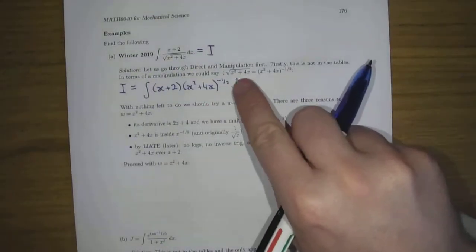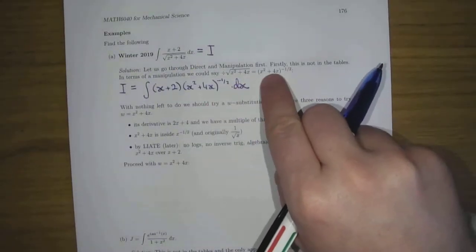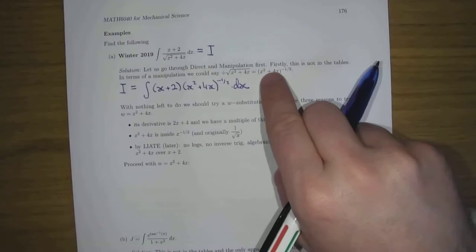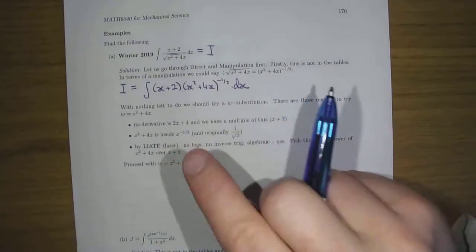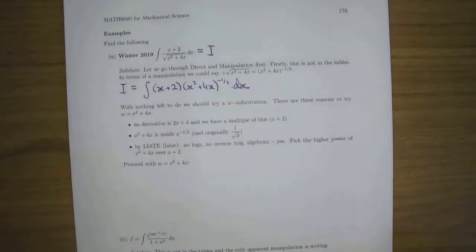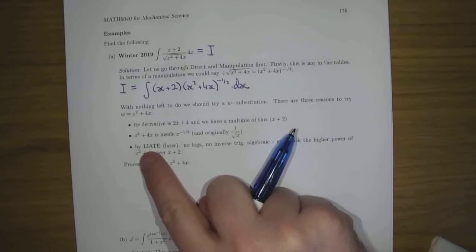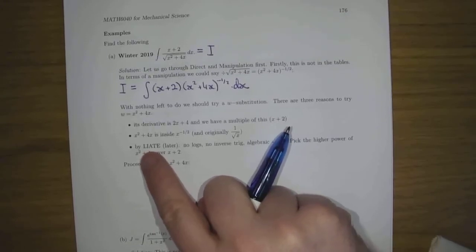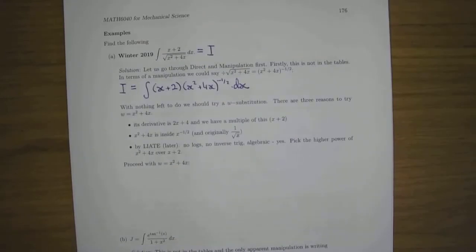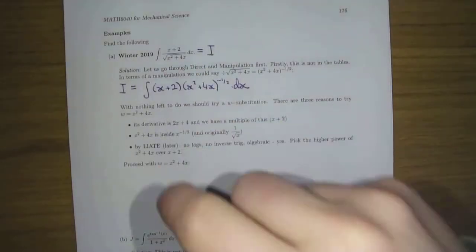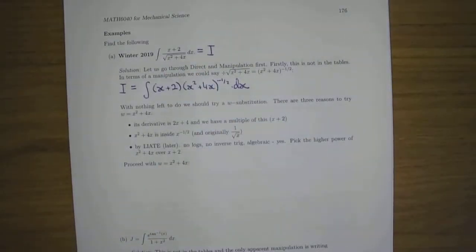By the way, you do not have to do this manipulation at the start, although you probably have to do it eventually. Anyway, this x squared plus 4x is inside another function, and by LIATE, L stands for logs, there's no logs here. I stands for inverse trig, there's no inverse trig here. A is algebraic, and LIATE kind of says pick the highest power. So you pick x squared plus 4x over the x plus 2. So we're going to do our substitution with w equal to x squared plus 4x.